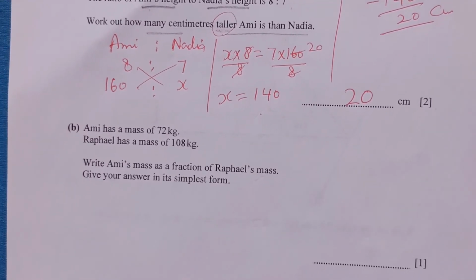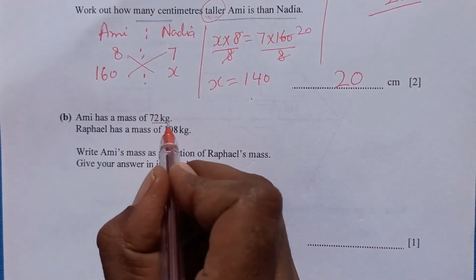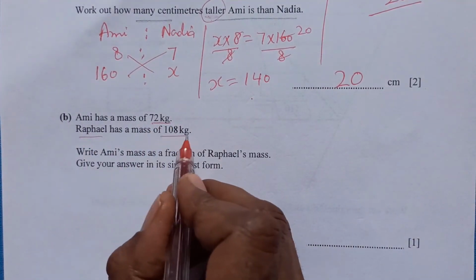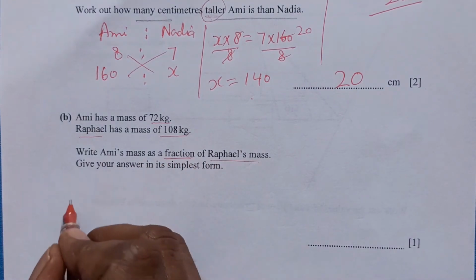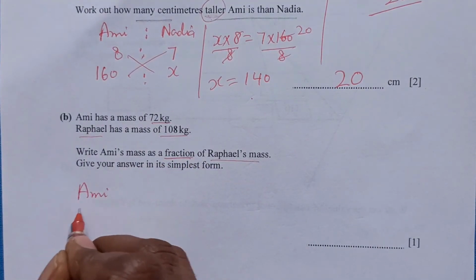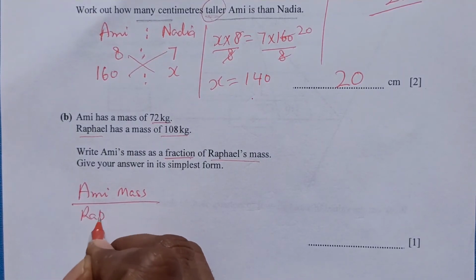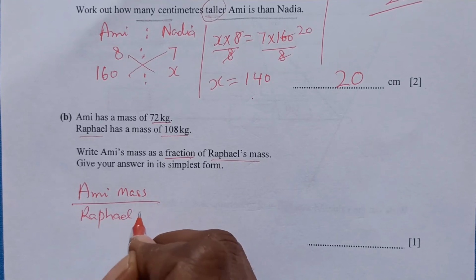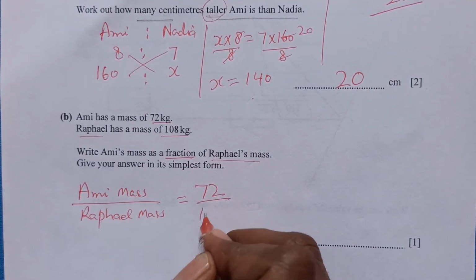Part B. Ami has a mass of 72 kilograms. Raphael has a mass of this. Write down Ami's mass as a fraction of Raphael's. So we need Ami's mass over Raphael's mass. Ami's is 72 over 108.